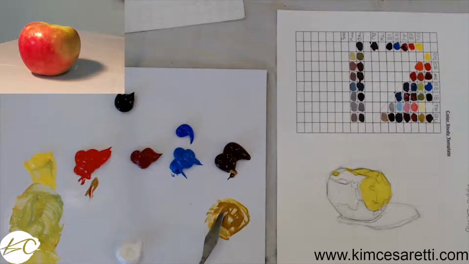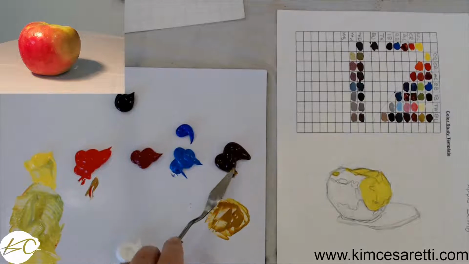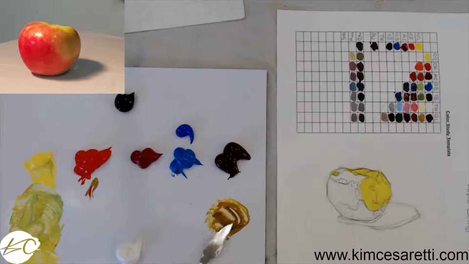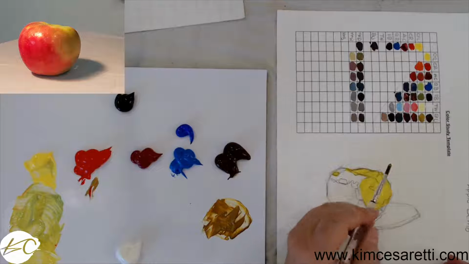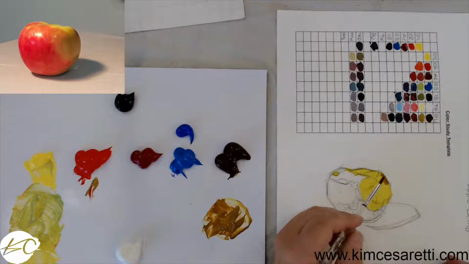That looks pretty good. Let's see. I think it needs a little bit more umber. So it's kind of this really, really dark, I would say a dark gold almost. That over here to this apple here.